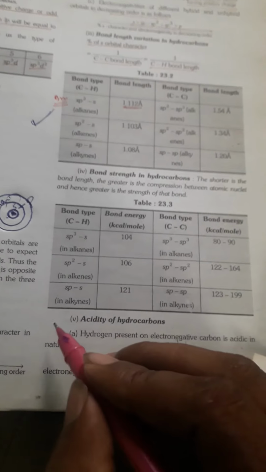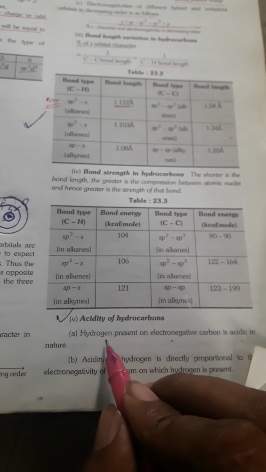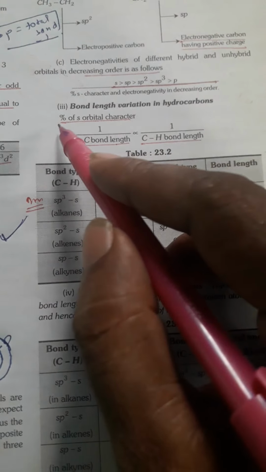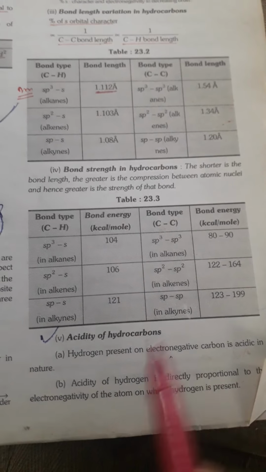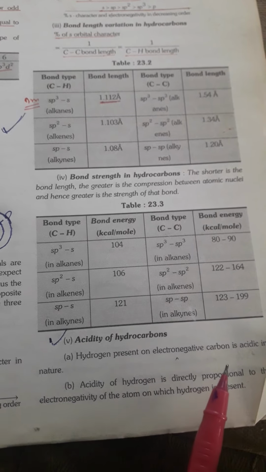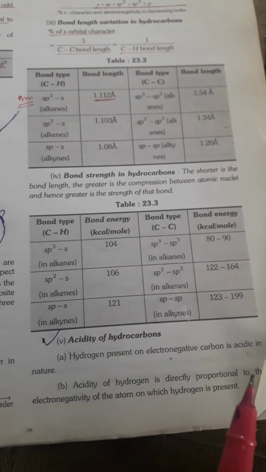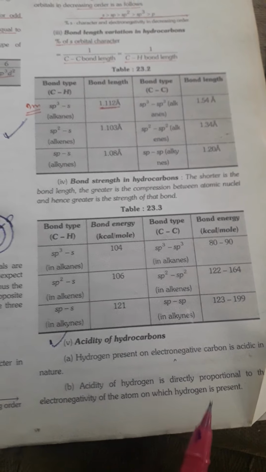The last point is the acidity of hydrocarbons. So you can also identify the acidity of hydrocarbons. Hydrogen present on the electronegative carbon is acidic in nature. Okay, it is asked that for hydrogen present on an electronegative carbon, which will be more acidic. The acidity of a hydrocarbon is directly proportional to the electronegativity of the atom the hydrogen is attached to.